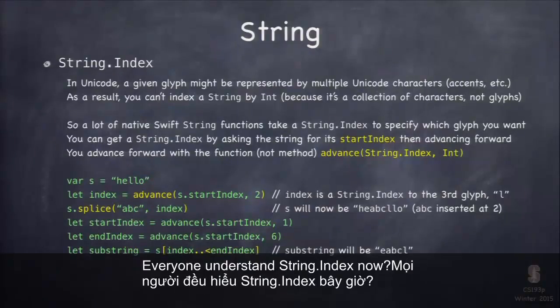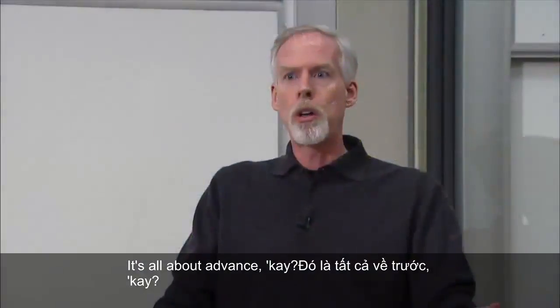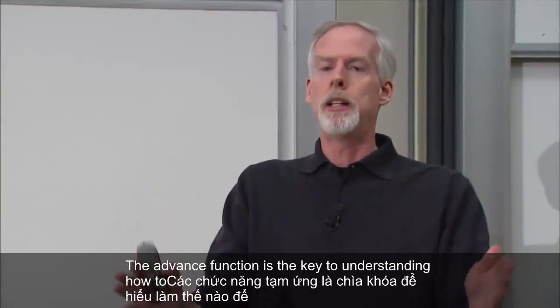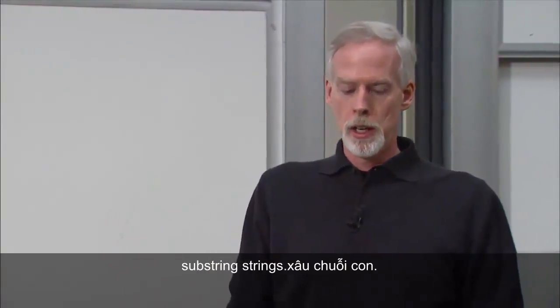Okay? Everyone understand string.index now? It's all about advance. The advance function is the key to understanding how to substring strings.